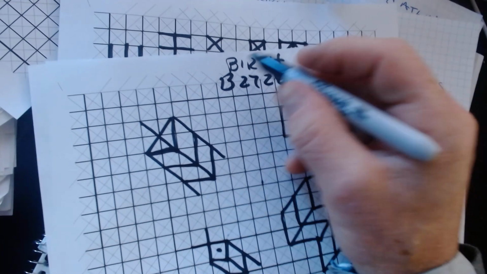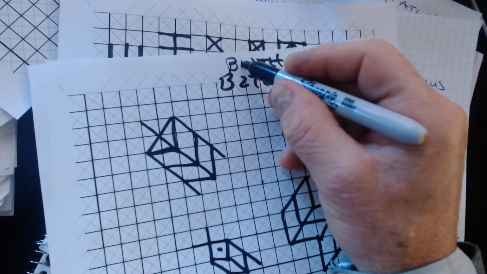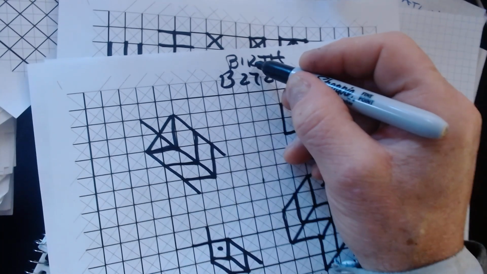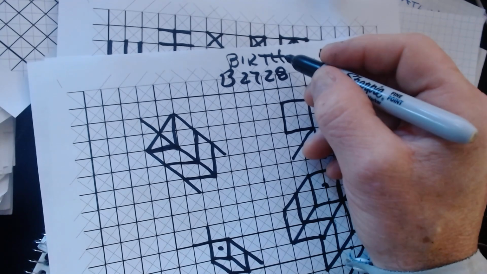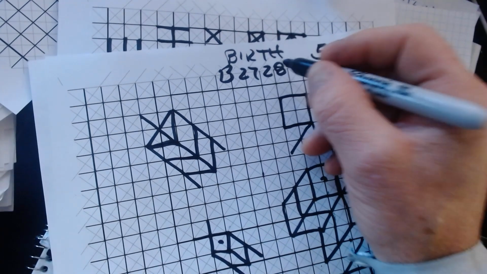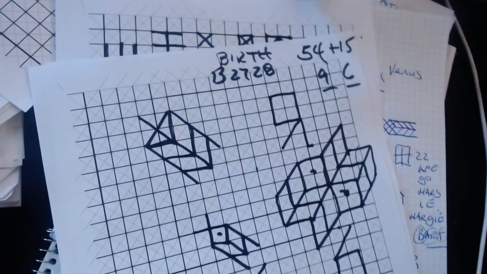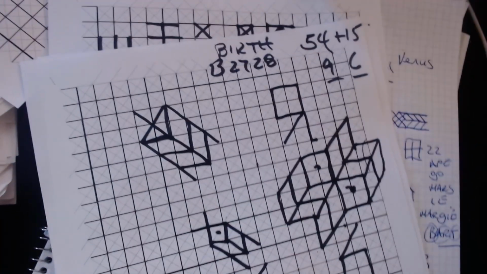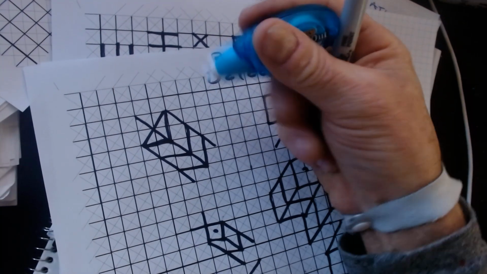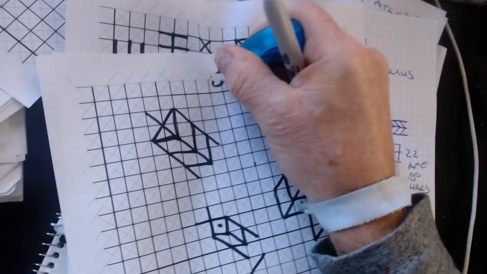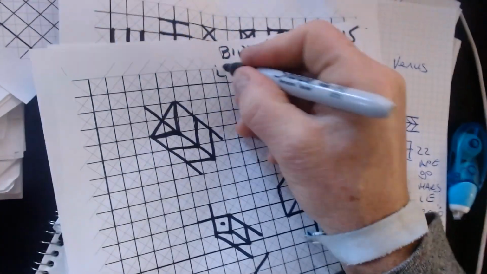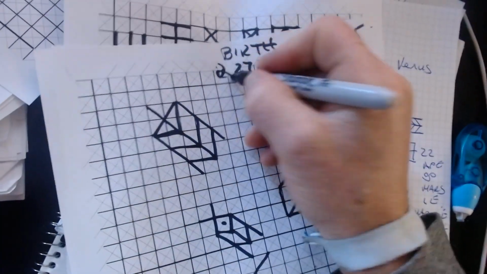Is that what birth is? 2 and 9 is 11. And 18 is 29, 39, 49, and 8, 57. So I don't know why I put 13 here. That was 2, sorry. It's 57.